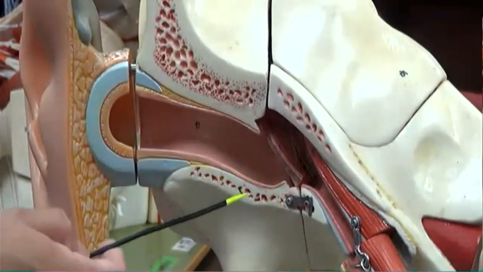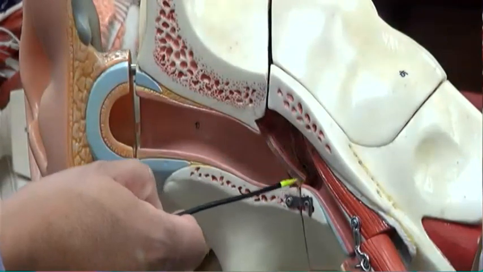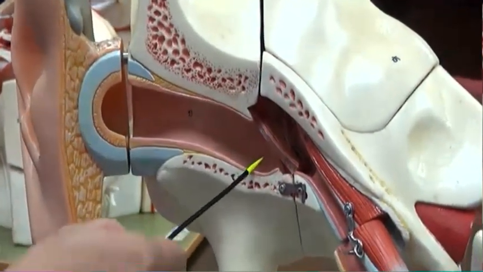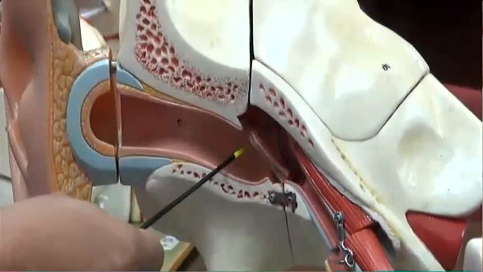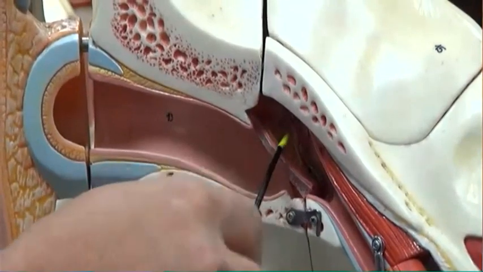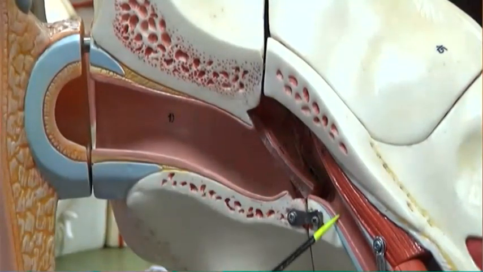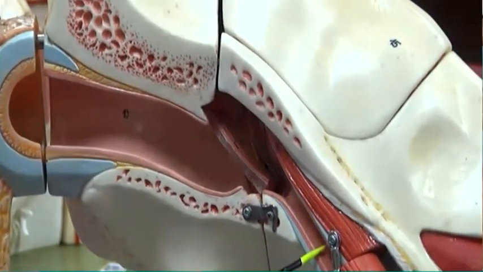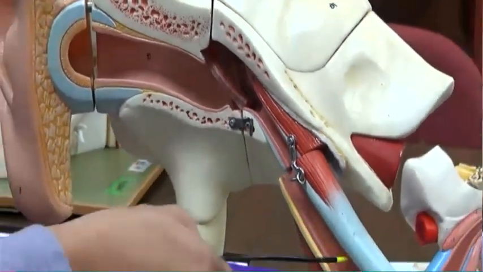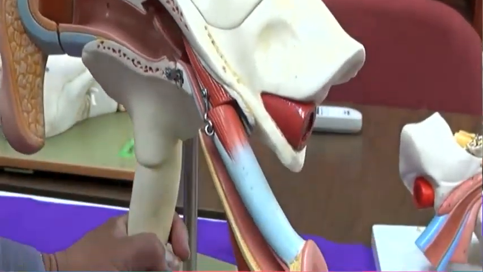Then we arrive at the tympanic membrane. It is supposed to have a concave appearance from the outside and a convex appearance from the inside. Then we have the middle ear cavity, where you can see the eustachian tube, which connects the middle ear cavity to the nasopharynx.